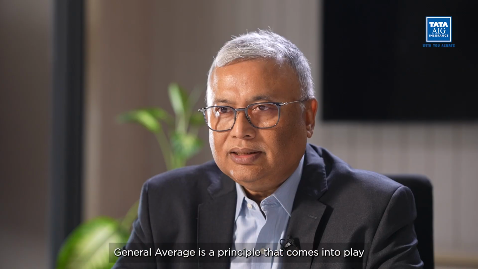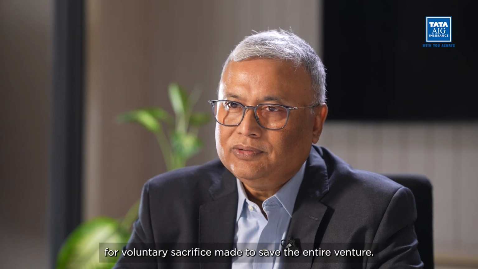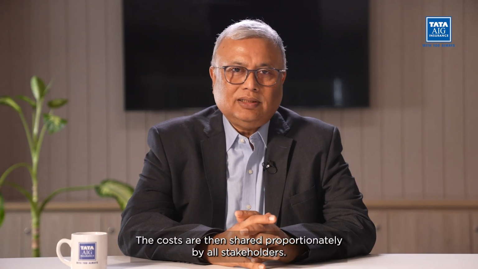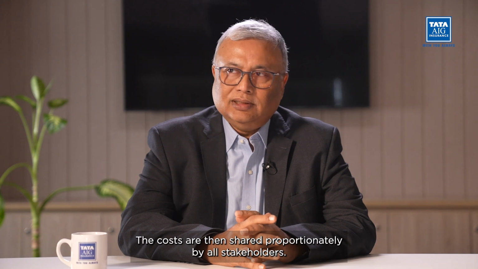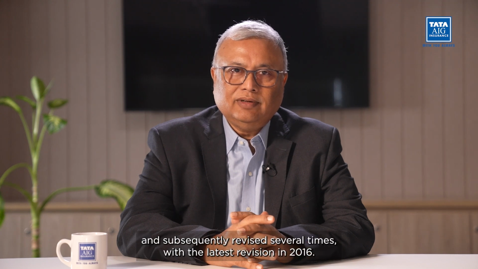On the other hand, general average is a principle that comes into play for voluntary sacrifice made to save the entire venture. This could be the ship, its cargo, the crew from common peril. The costs are then shared proportionately by all stakeholders. Presently, it is governed by the York-Antwerp rules, first formulated in 1890 and subsequently revised several times, with the latest revision in 2016.